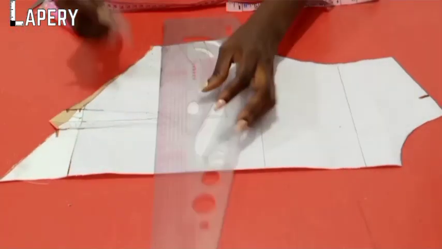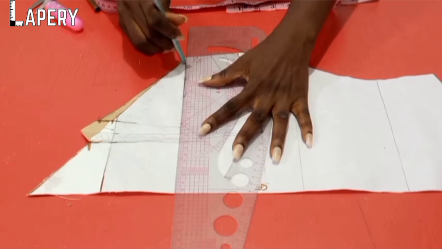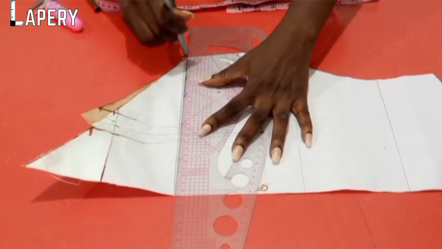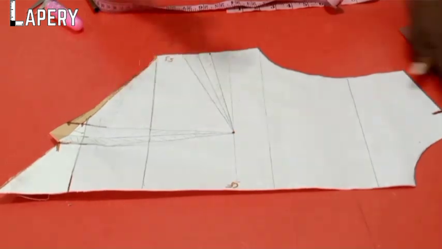I'll go ahead to square across the pattern. I'm using my pencil at first because I'm not going to be making use of the actual underbust line.